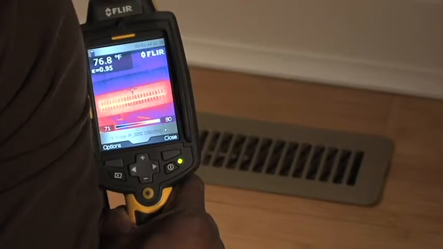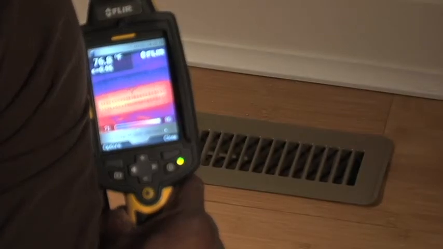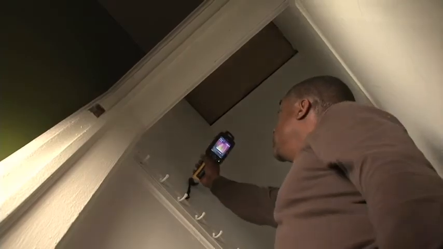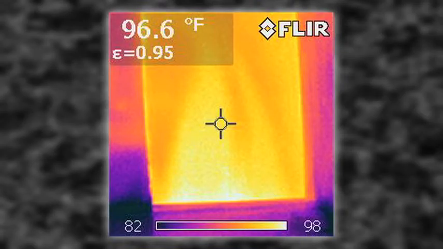Air movement at a register or return is an indication of leakage in the ductwork. This is a good example of a poorly sealed attic access hatch. Not only can you see it with the IR gun, but you can feel it and you can hear it. We see a large gap in this attic access hatch. We don't see any weather stripping or really any seal to speak of. We just have warm air being vacuumed in. This is going to be a major source of air leakage.